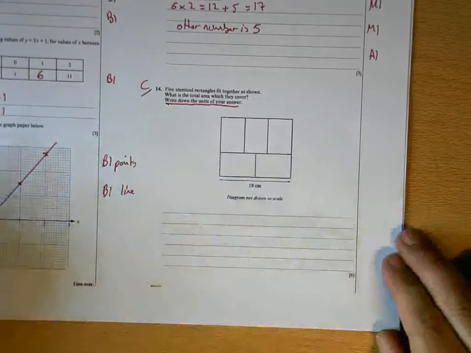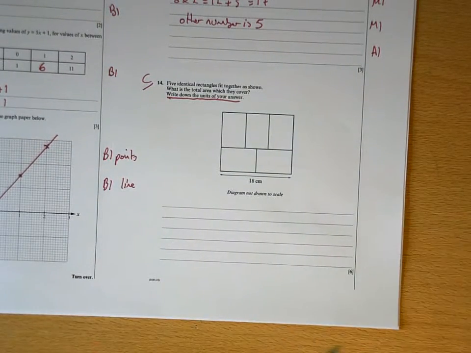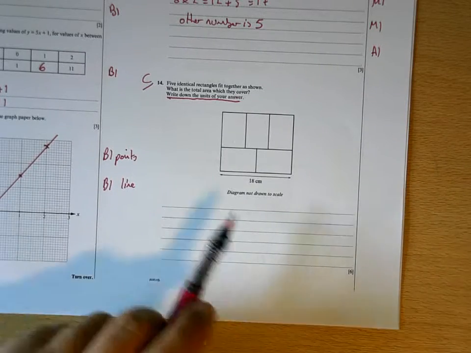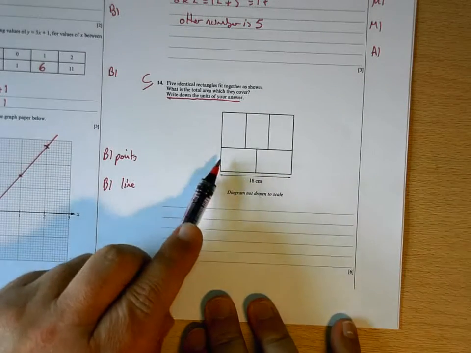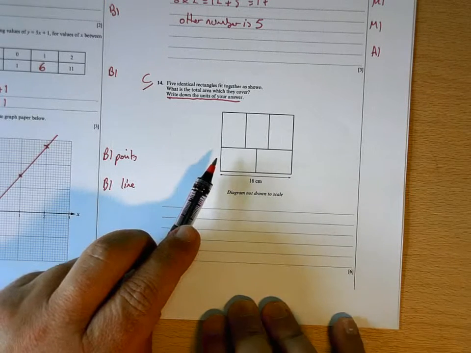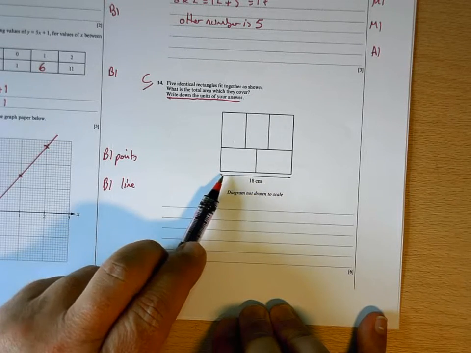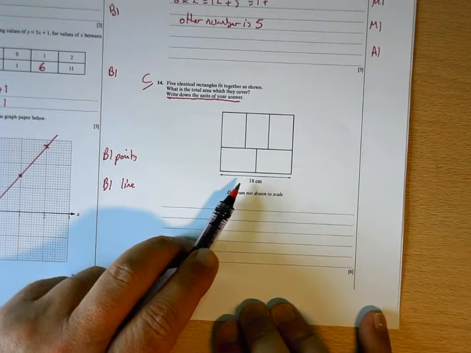If you don't write it down, you're going to lose a mark even if all your good maths is correct. Right, so we know that each of these rectangles are identical, so they've all got the same width and the same length. And we can use that fact to work out what the width and length is of each rectangle.